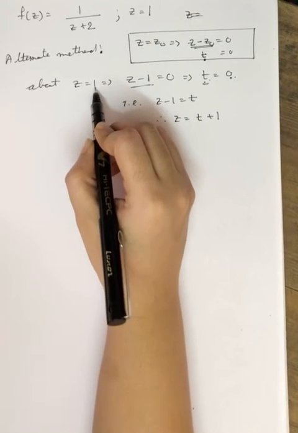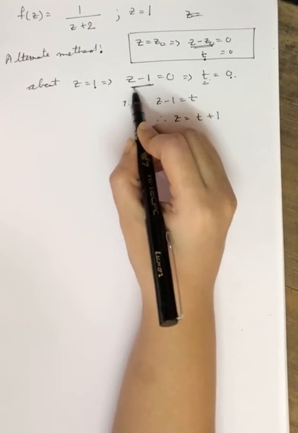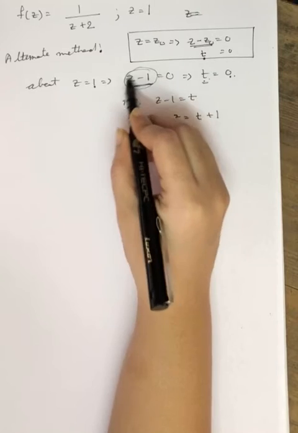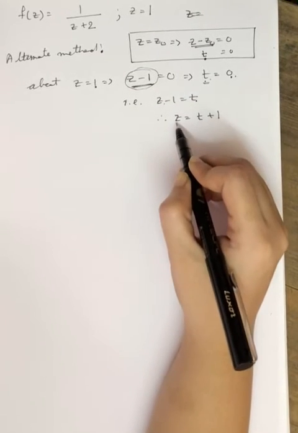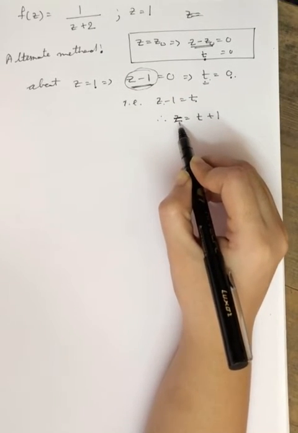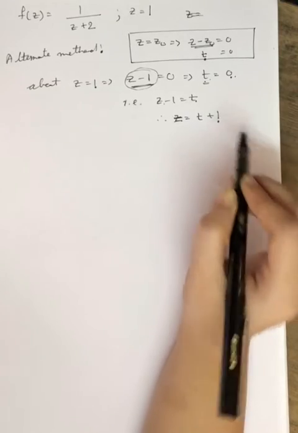I have to find about this. I converted it into this form, and I call this whole thing t, and everywhere in place of z, now I can put this value. All right.